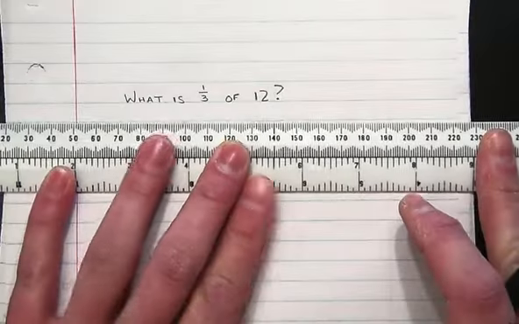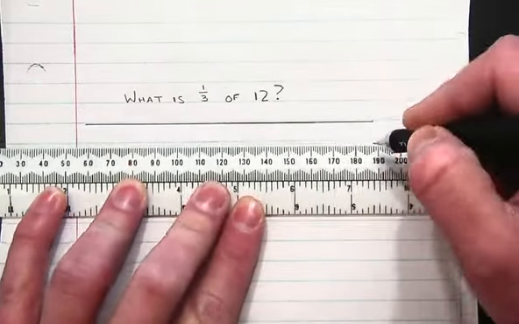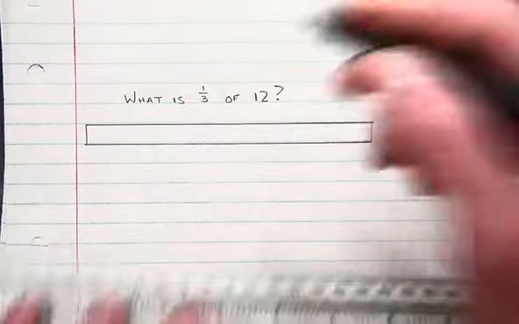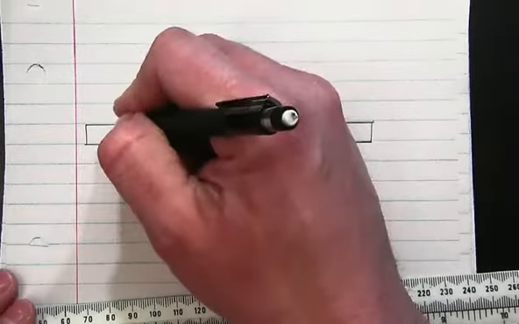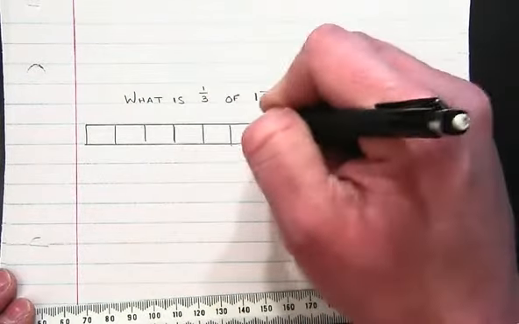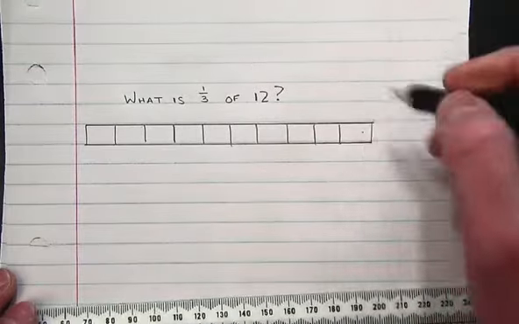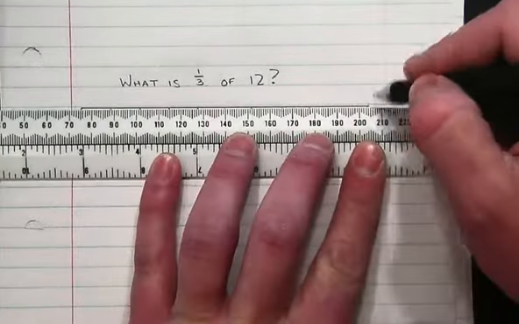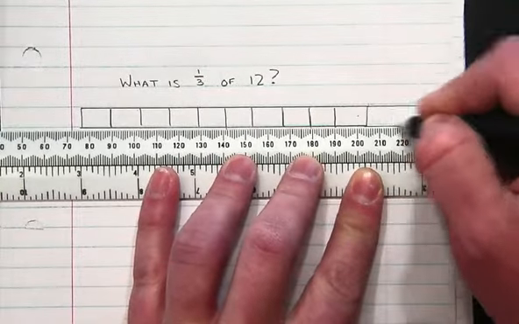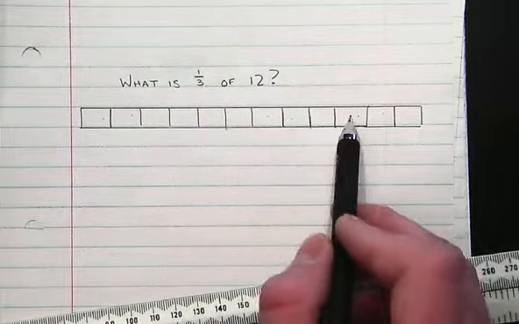And so what my job is going to be is I'm going to draw what we call a tape model. I'm going to break it into 12 pieces. So I'm going to try to do this: 2, 3, 4, 5, 6, 7, 8, 9, 10. Let's draw 2 more on at the end. Okay. 1, 2, 3, 4, 5, 6, 7, 8, 9, 10, 11, 12.